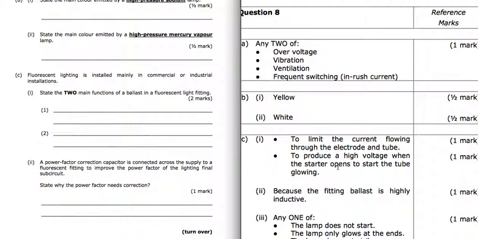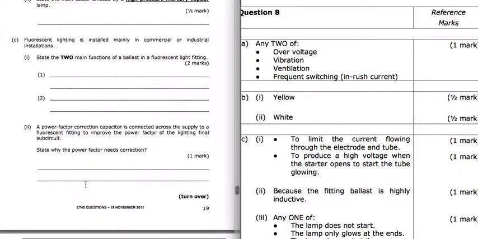So we looked at that in the previous question, where we get the current flow through the tube, or through the ends of the tube, that warms the ends of the tubes up. The glow starter opens, and the field in that ballast collapses and produces the high voltage to strike the lamp.